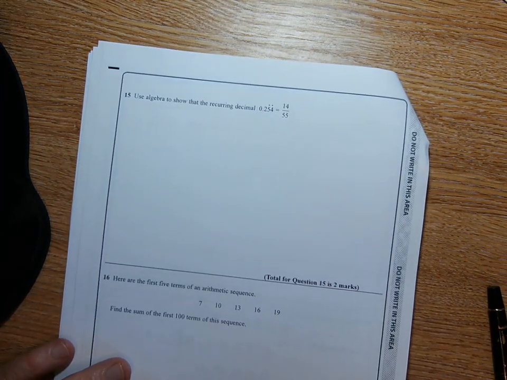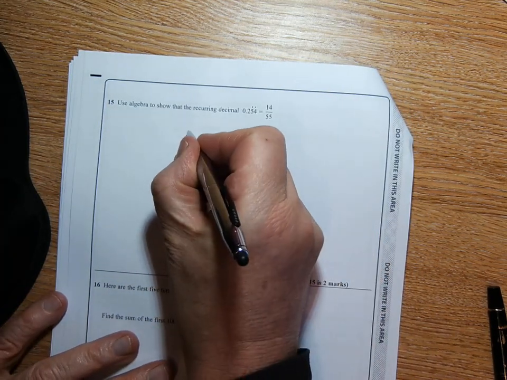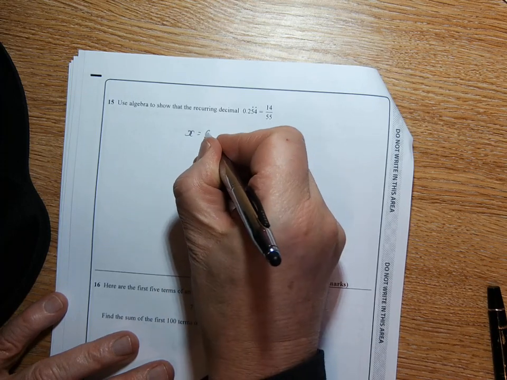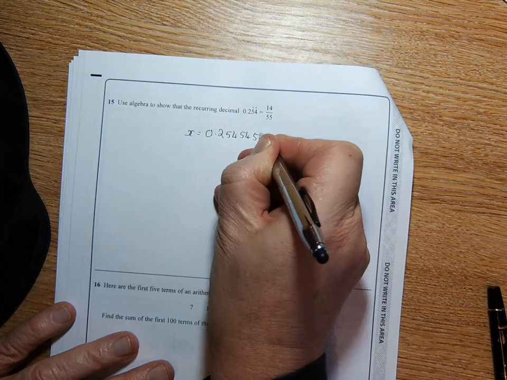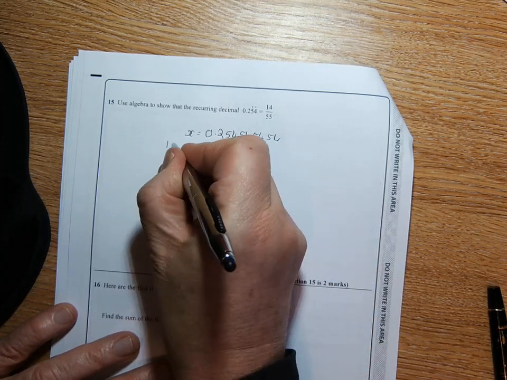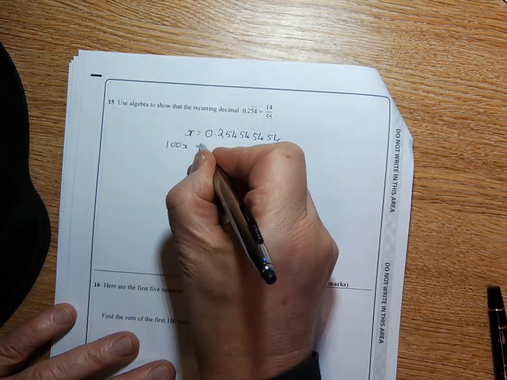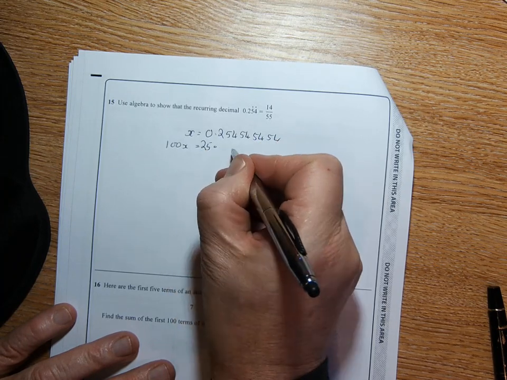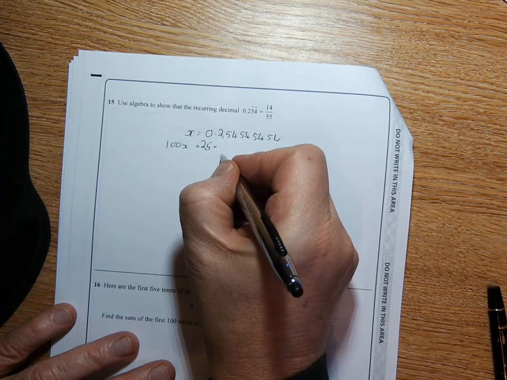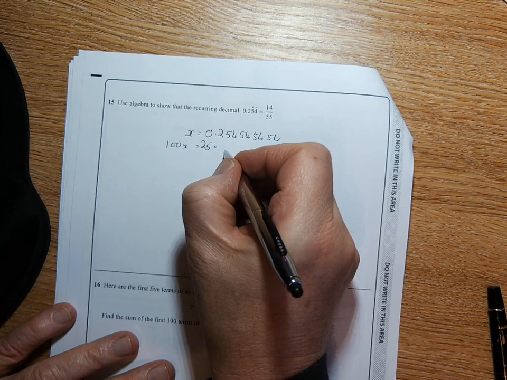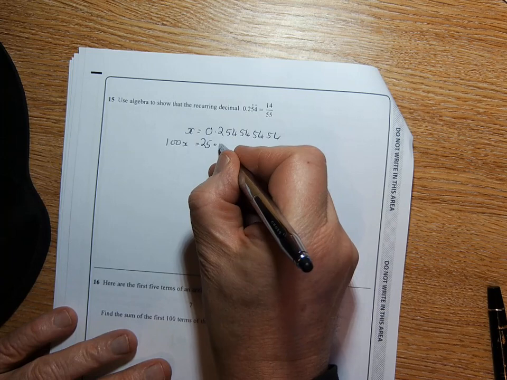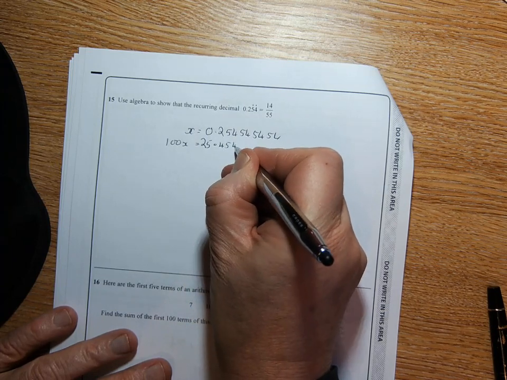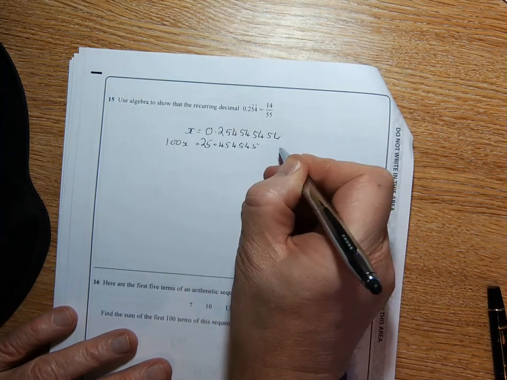And we definitely did do this one in class. So I'll just quickly go through it. So the key thing is to write down x equals 0.254545, and then 100x equals 25.454545.